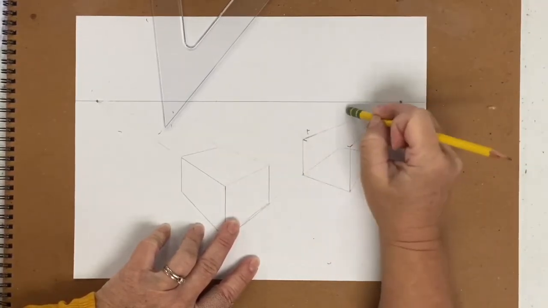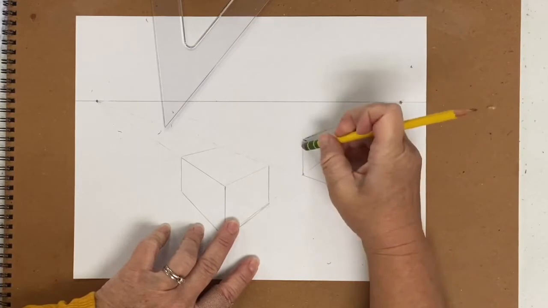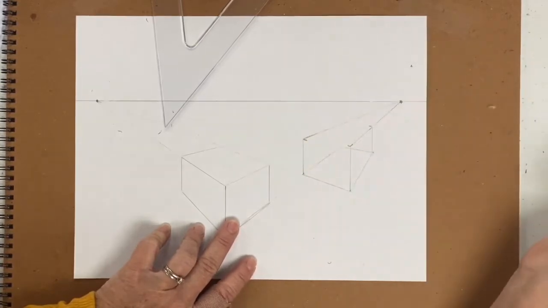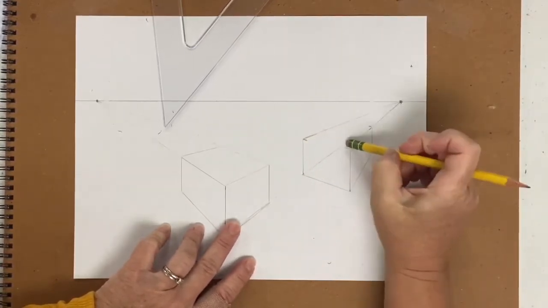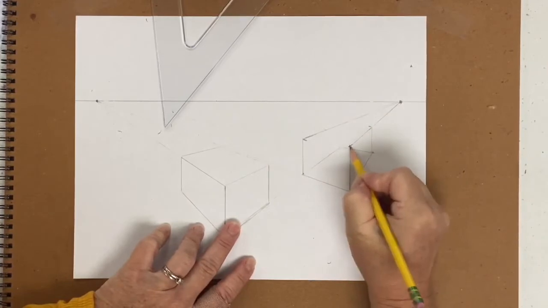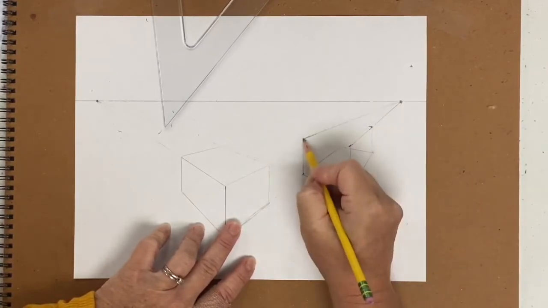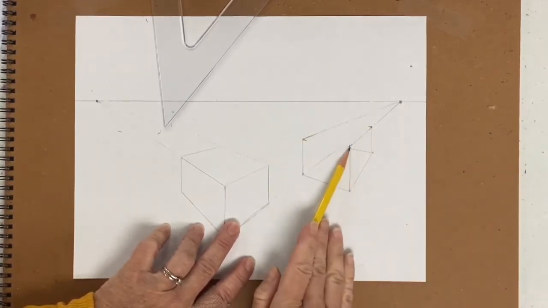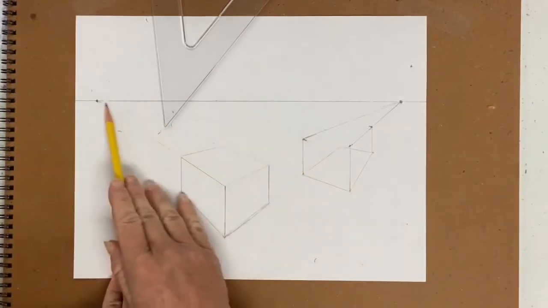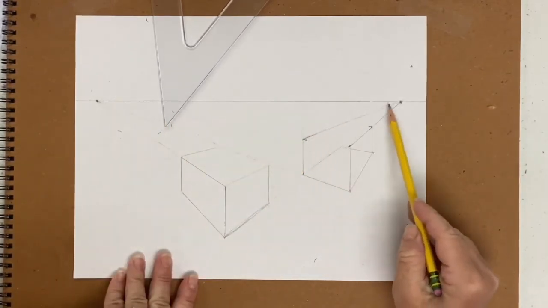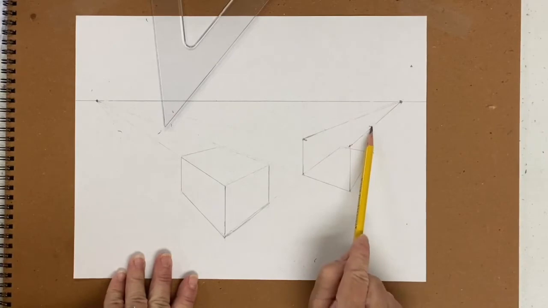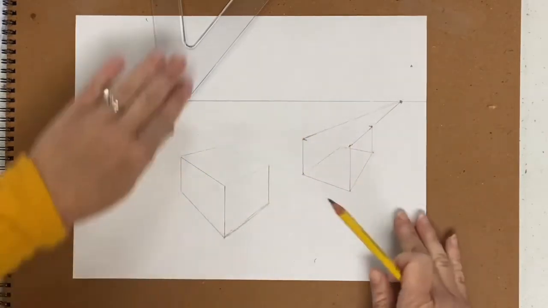You'll want to erase as you go because once you get so many lines on there, it gets a little bit confusing. Okay, so here's our front corner, here's our back corner, and here's our back corner. So we know that this one is also going to go to this vanishing point, and this one is going to go to this vanishing point.